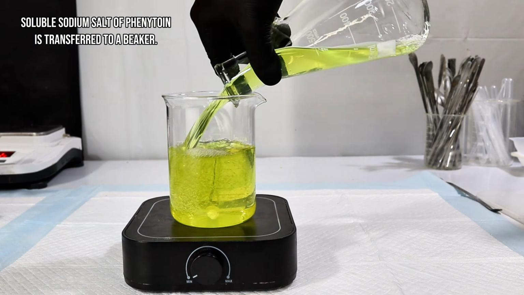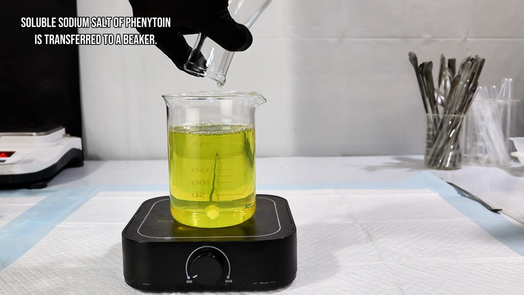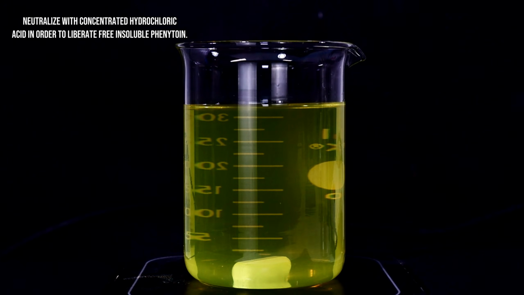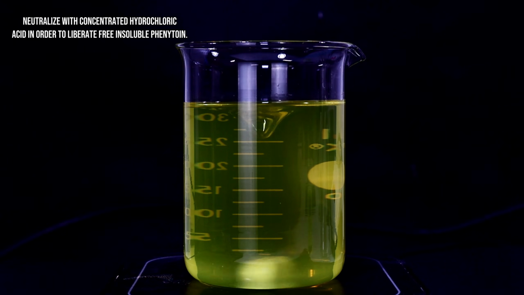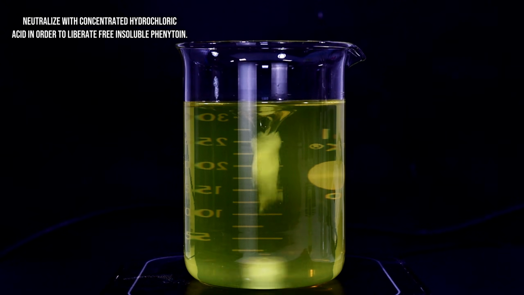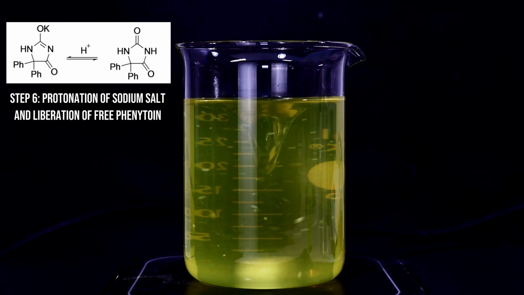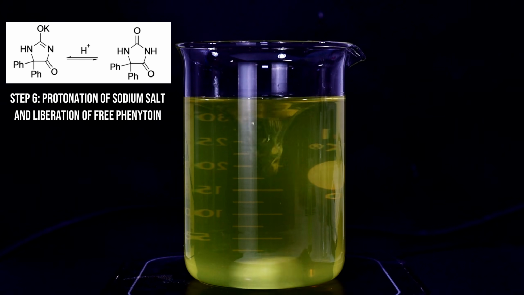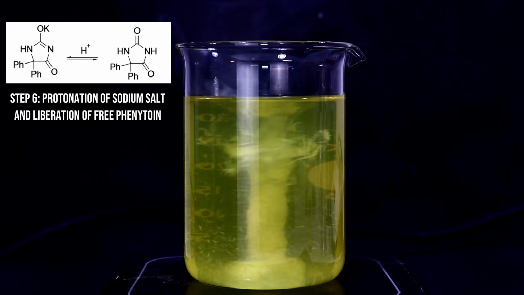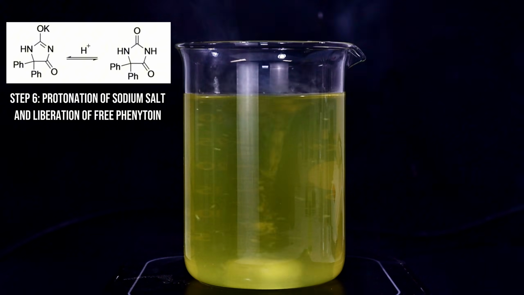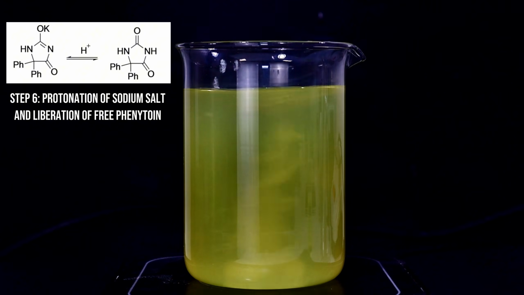The filtrate was next returned to a beaker and then very slowly neutralized using concentrated hydrochloric acid under constant stirring. This final step will protonate the sodium salt of phenytoin, releasing free, barely soluble phenytoin. This step is continued until the pH is around 3, and you also might notice during this step that a lot of thick white gas is produced.